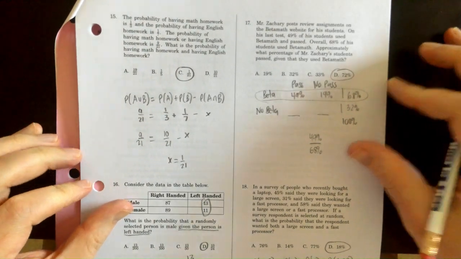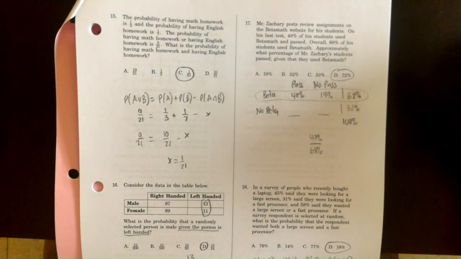All right, number 15, the probability of having math homework is 1/3, and the probability of having English homework is 1/7. Probability of having math homework or having English homework is 9/21. What is the probability of having math homework and having English homework?